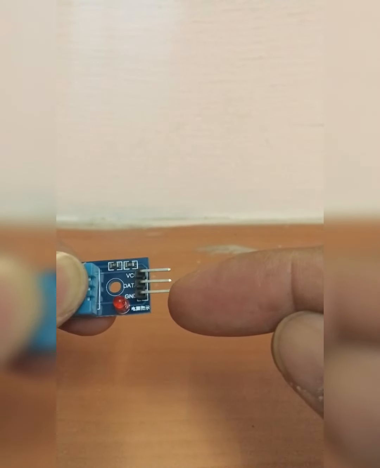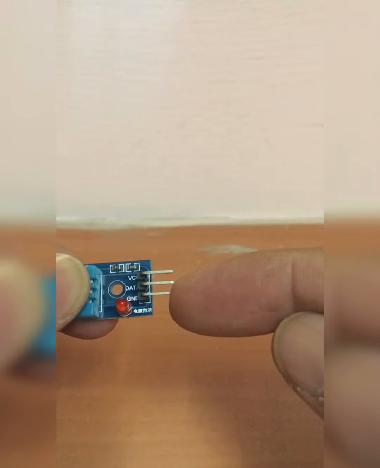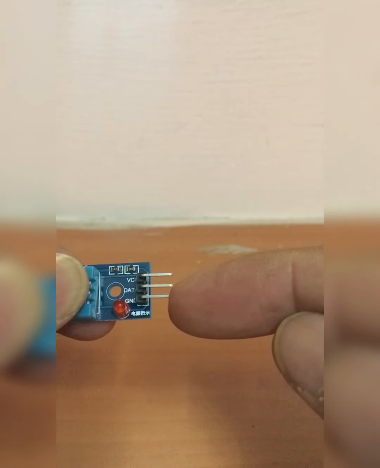You can choose any one of that. And the last one is the ground. It is to be connected to the ground of Arduino Uno. So let me start with the connection.